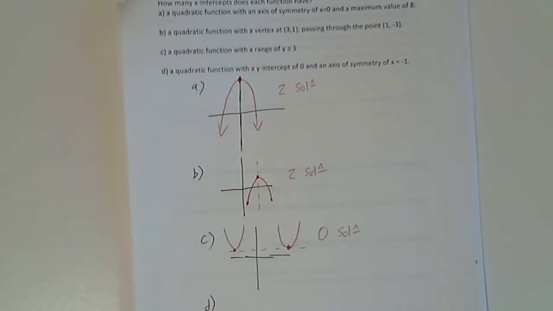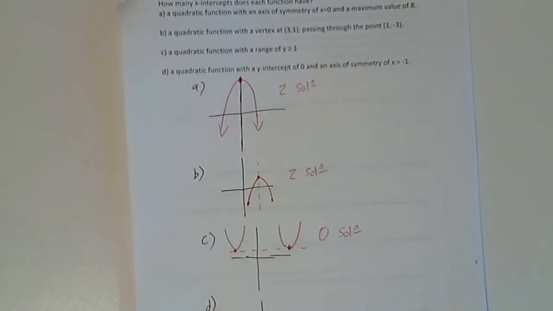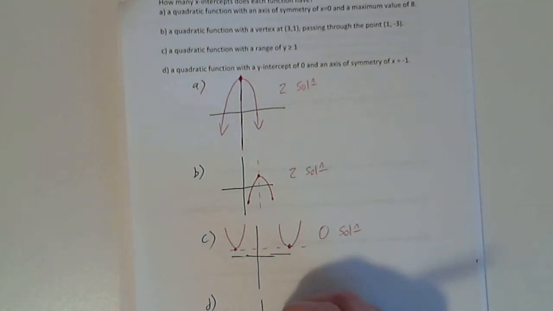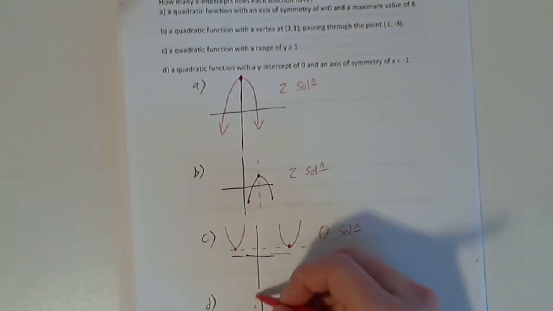And D, a quadratic function with a y-intercept of 0 and an axis of symmetry at x equals -1. So lots of information this time. It has a y-intercept of 0, so it goes through the origin, actually. And an axis of symmetry at x equals -1. So right here is our symmetry.